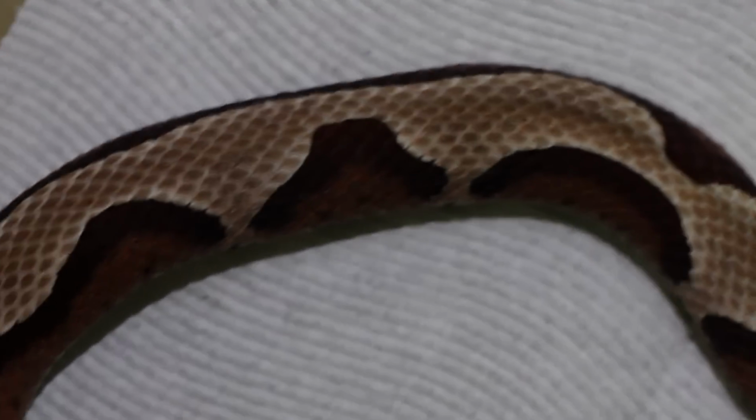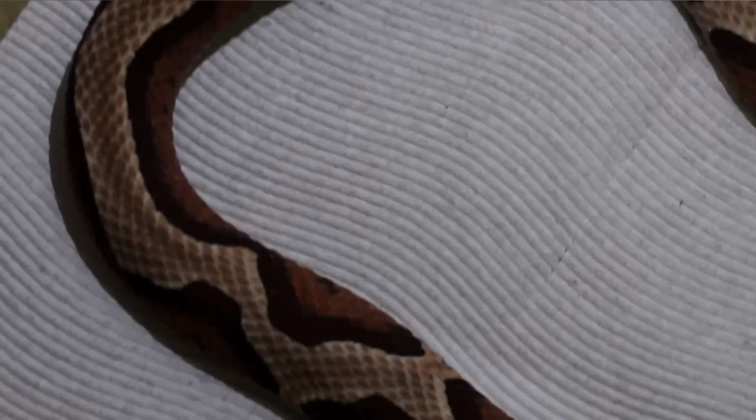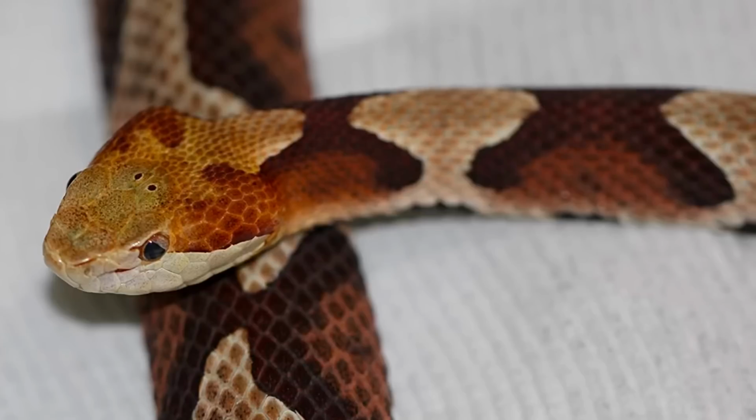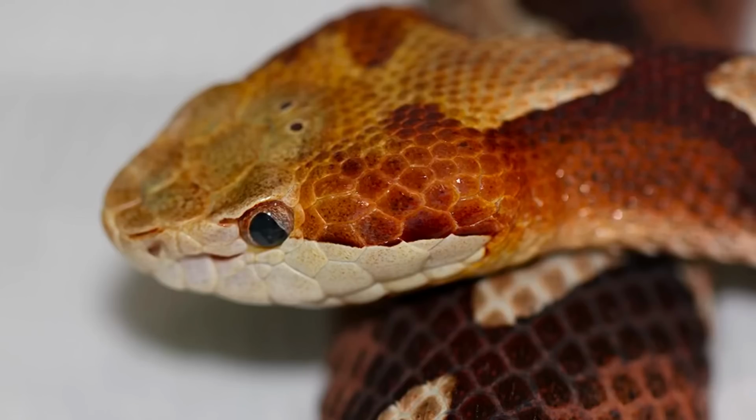the norm. When animals reproduce, there's a chance of random mutations. Sometimes those mutations can express themselves visually, such as patterns, as you can see with this one.